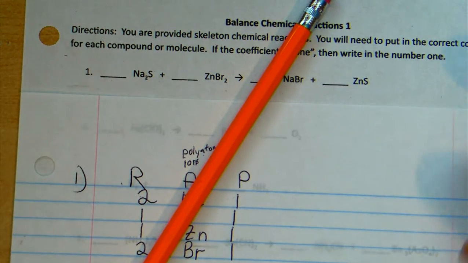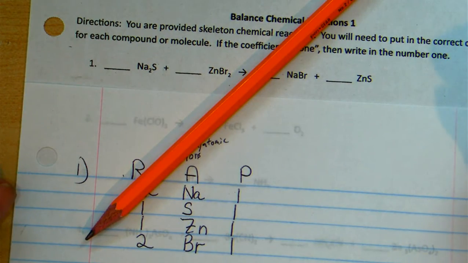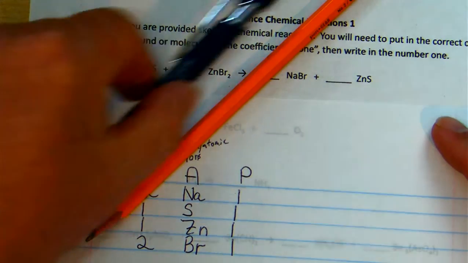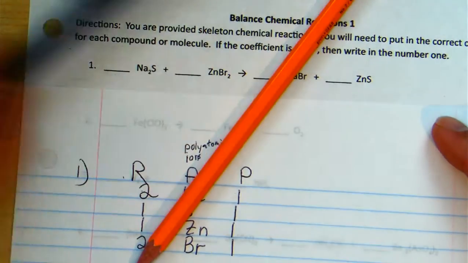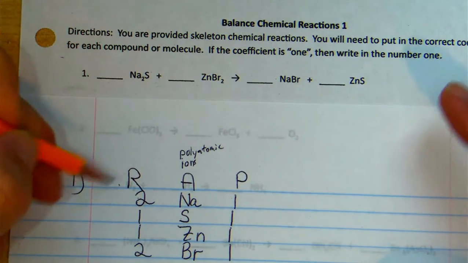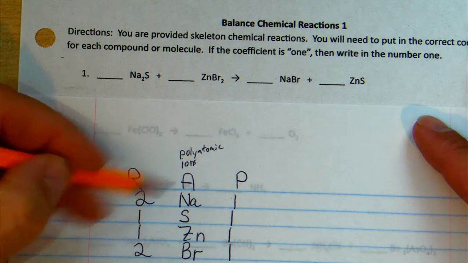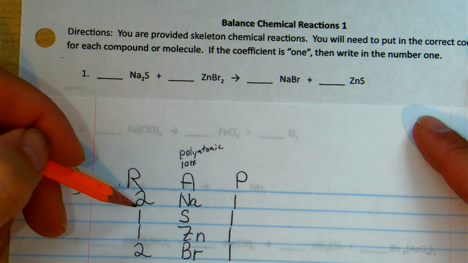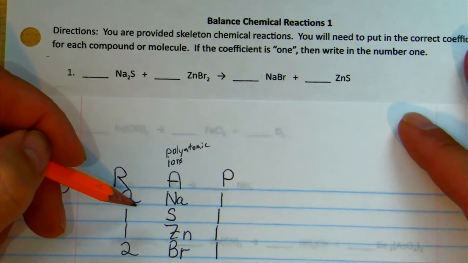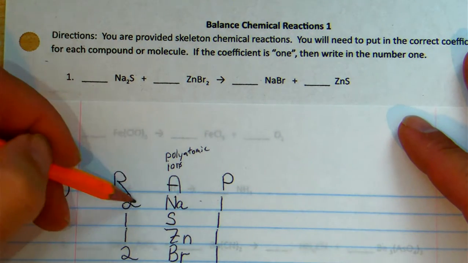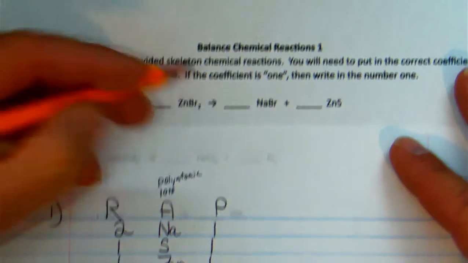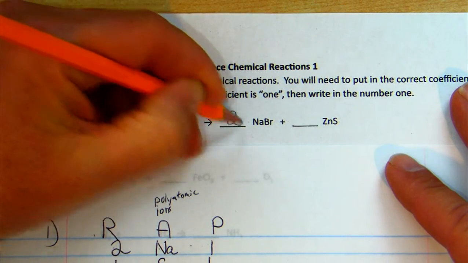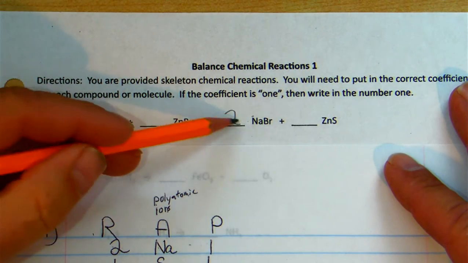And here's something I do. When I do this rap sheet, I don't use a pen. I use a pencil because it's just a temporary trial and error. I will be content if you guys just do this by trial and error. By trial and error, I'm going to try doubling the sodiums on the right. So I'm going to replace the 1 that's implied there with a 2 in front.